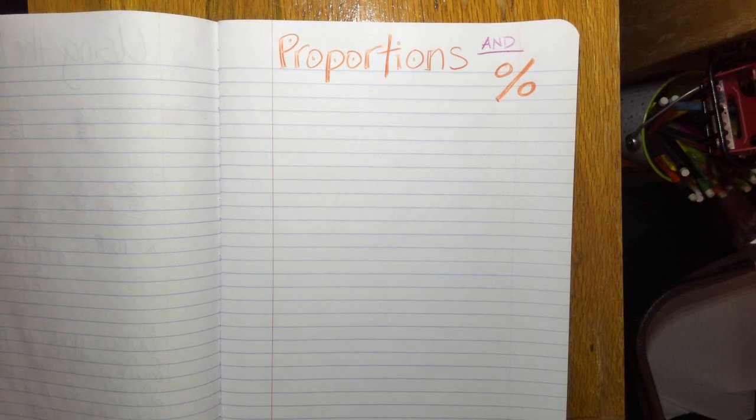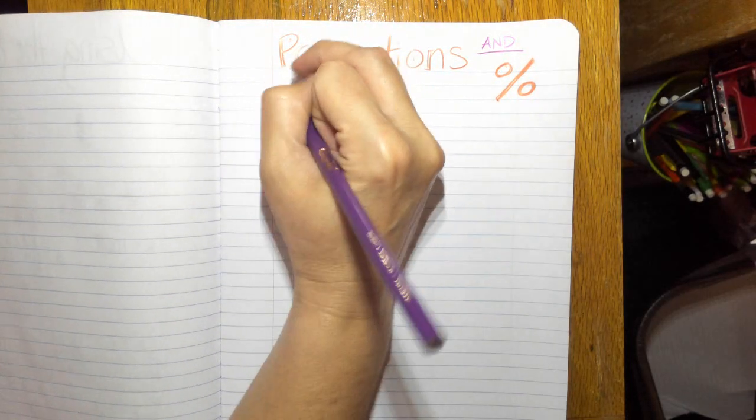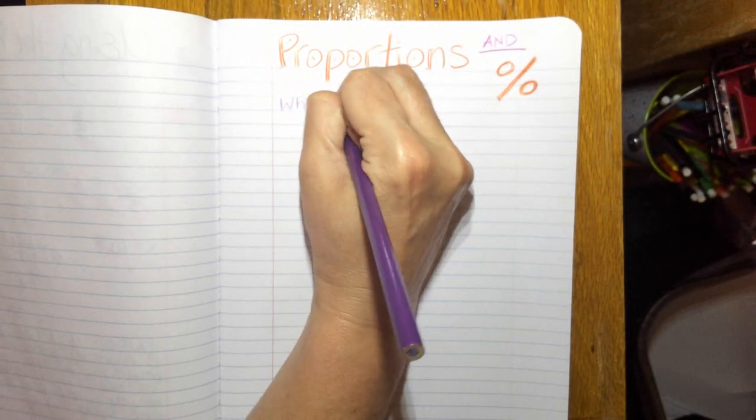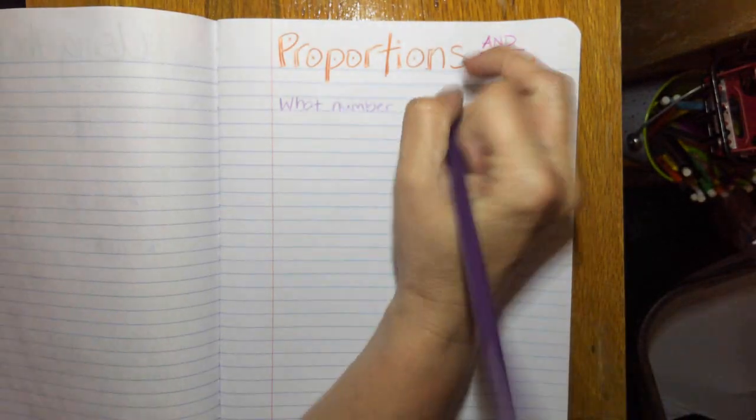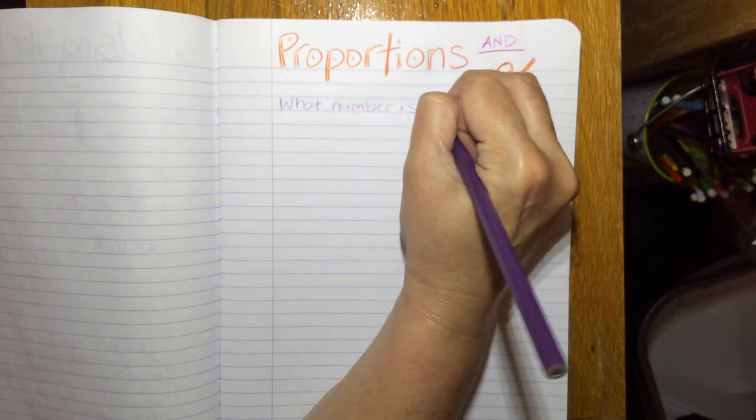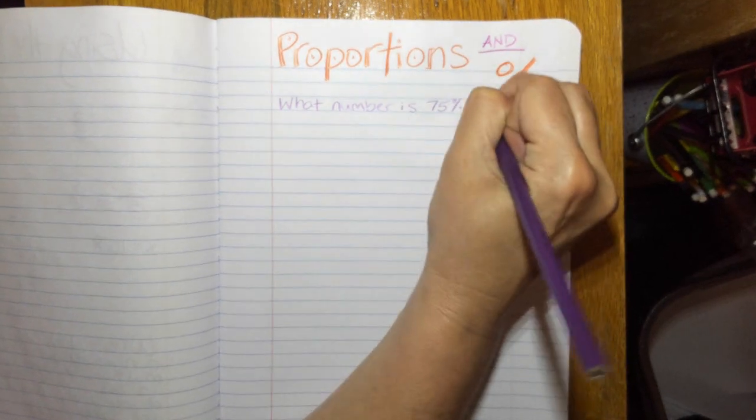Alright, so we are going to do an anchor chart for using proportions and percents. And we're going to use this to answer 3 questions. Okay, we're going to answer what number is 75% of 4.